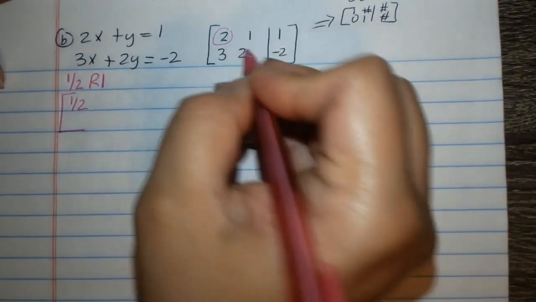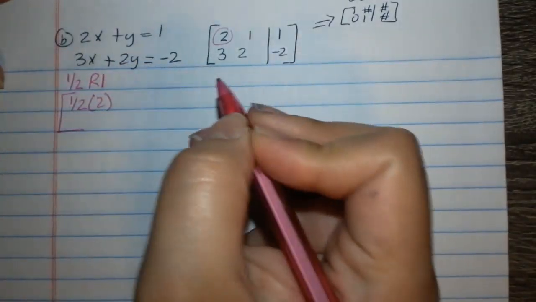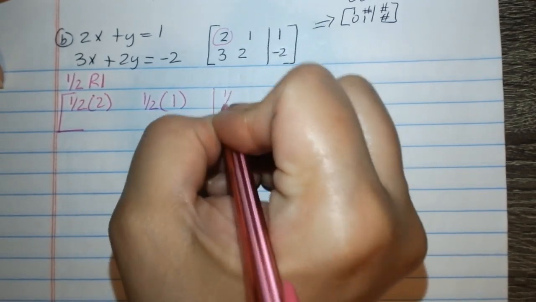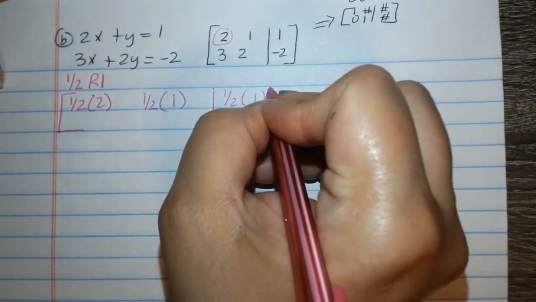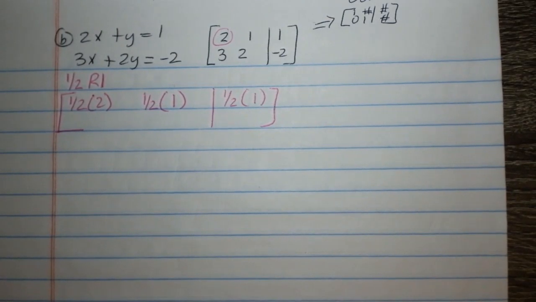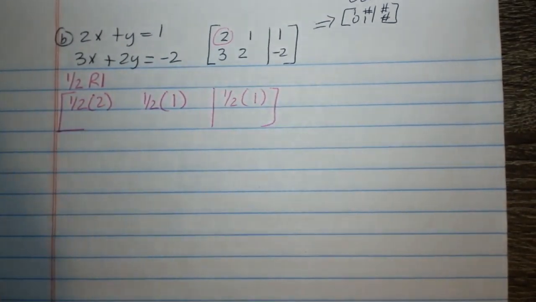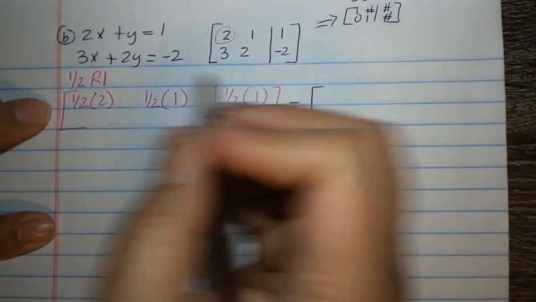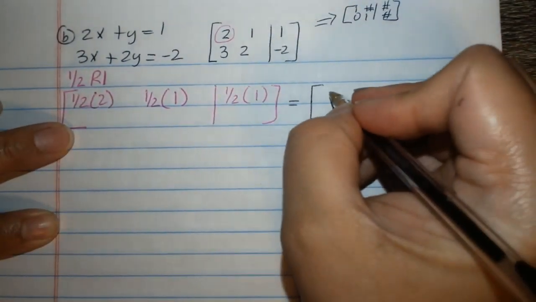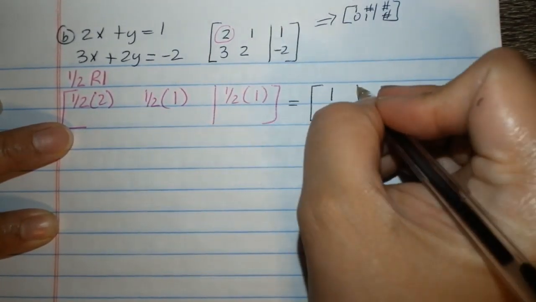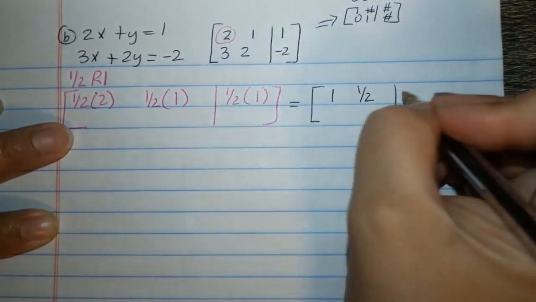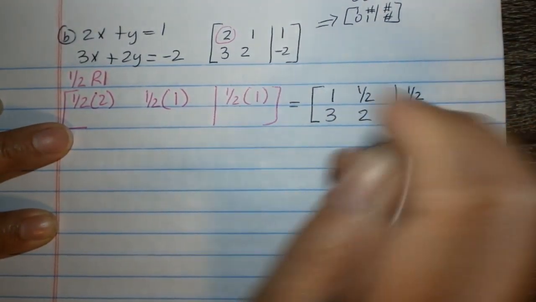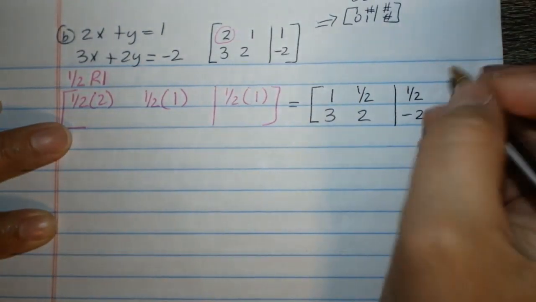1/2 times row 1. Now, we didn't do anything to the bottom, so it's going to stay. We don't have to do anything. We're only working with row 1. Half of 2 is 1. Half times 1 is 1/2. Half times 1 is 1/2. We didn't do anything to row 2, so I'm just going to go here and copy it down.